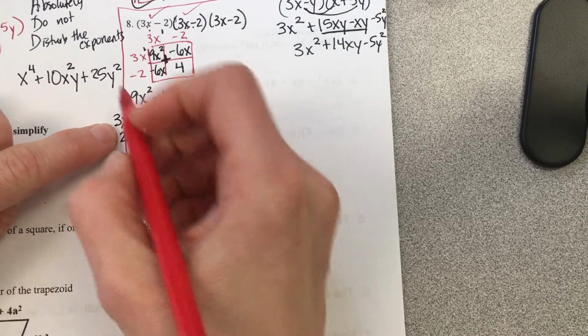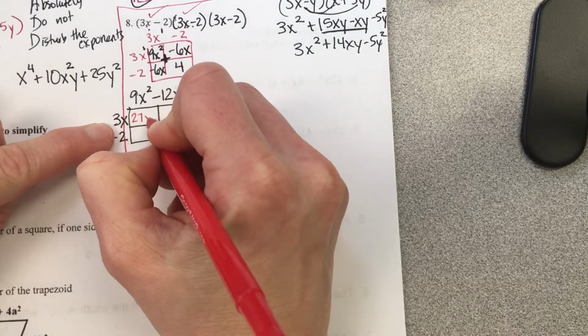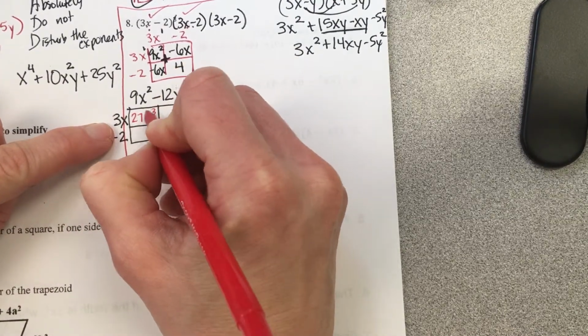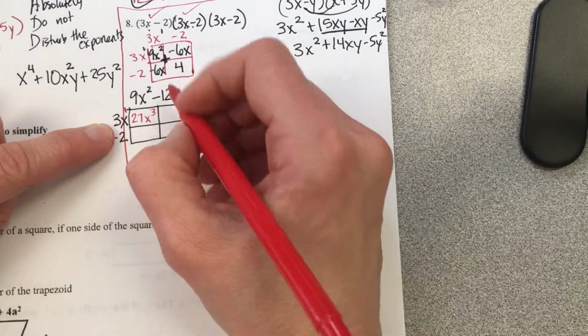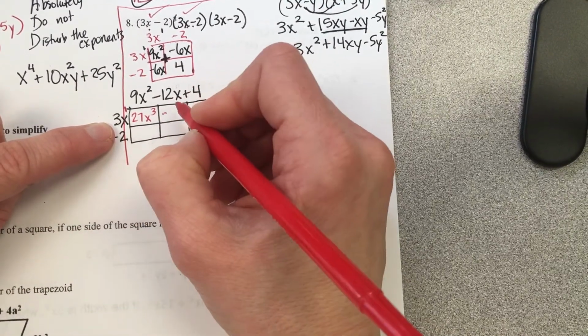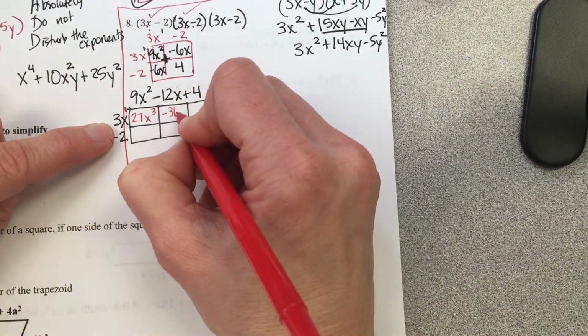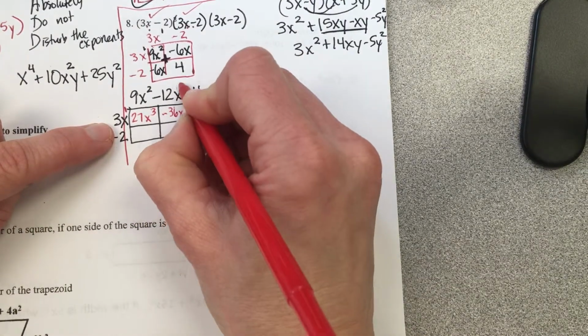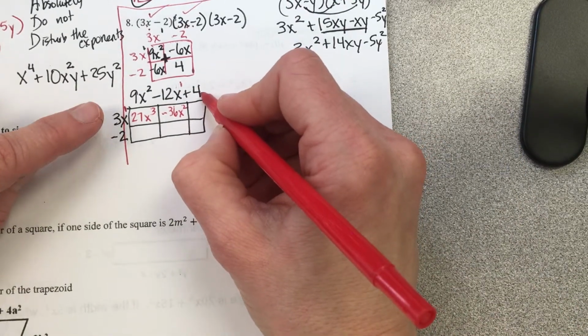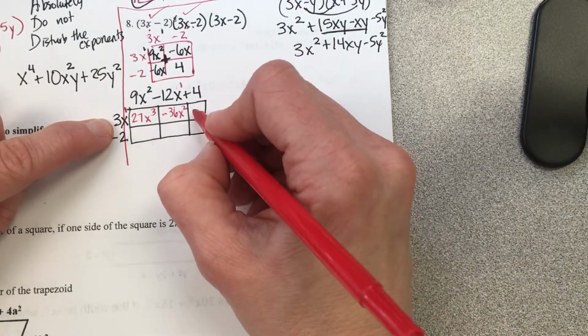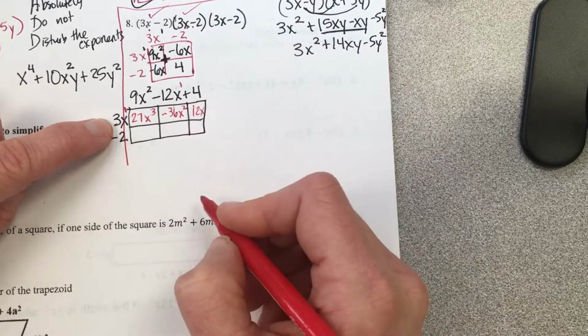So 3 times 9, x to the third. Very good, because you're adding your little numbers. 3 times -12. You can use a calculator. Good. X to the second. Okay. 4 times 12x.